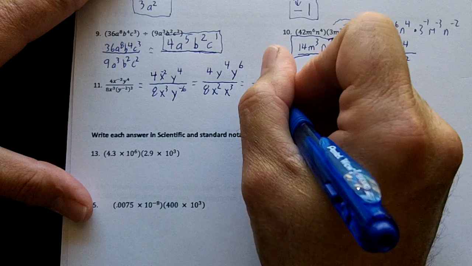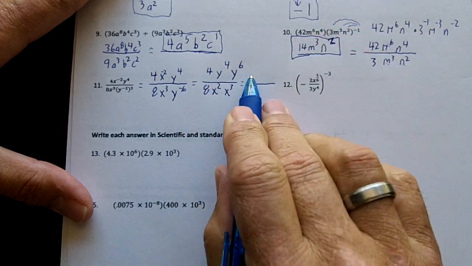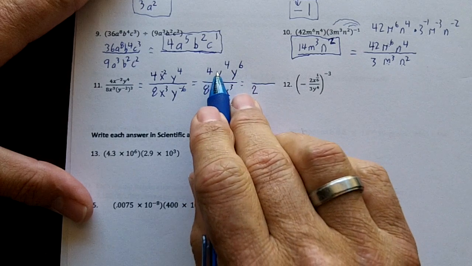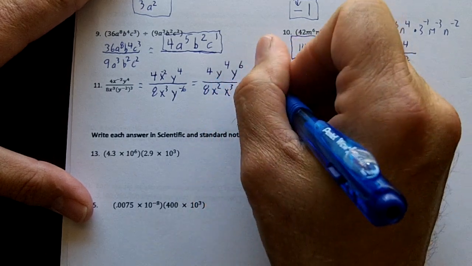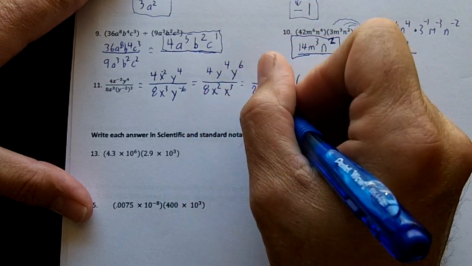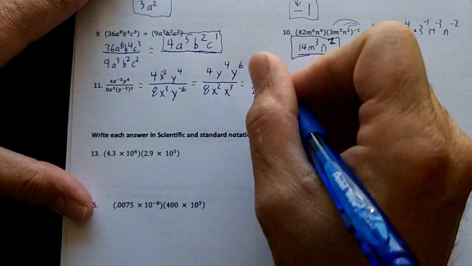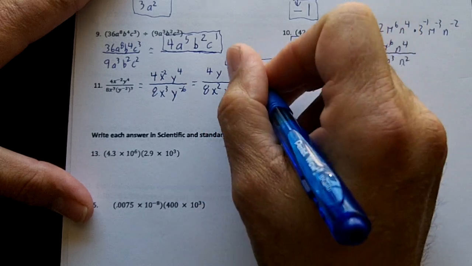Now then I'm going to write my answer. 4 over 8 is going to be 1/2. So I'm not going to put the 1 up here because it's going to go away, because anything multiplied by 1 is the same. The y's are all on the top. I'm going to add the exponents, get 10. And then the x's are all on the bottom. Add up the exponents, get 5. So y to the 10th over 2x to the 5 is the answer.